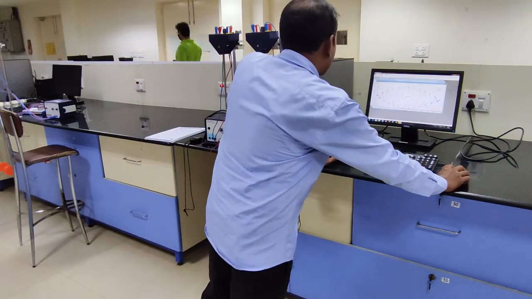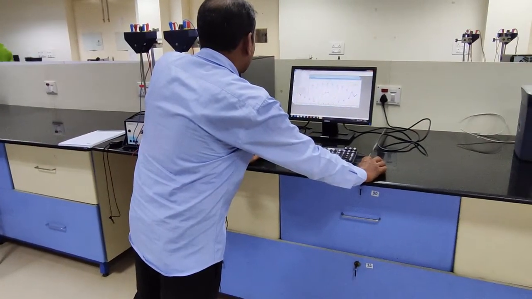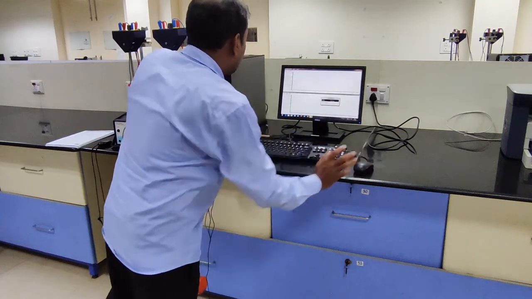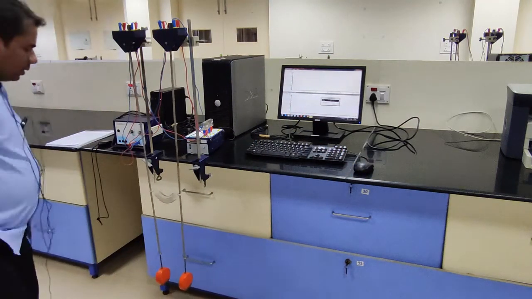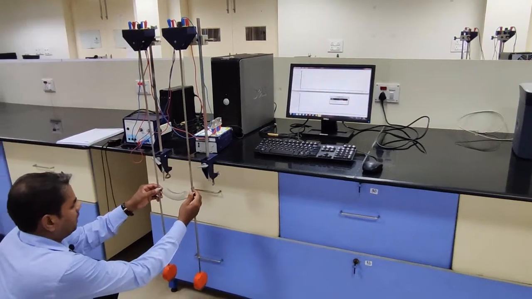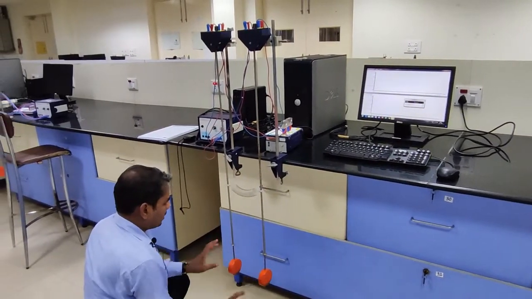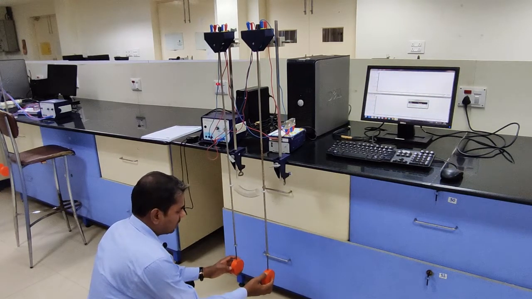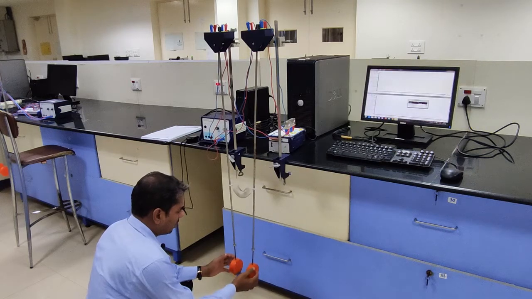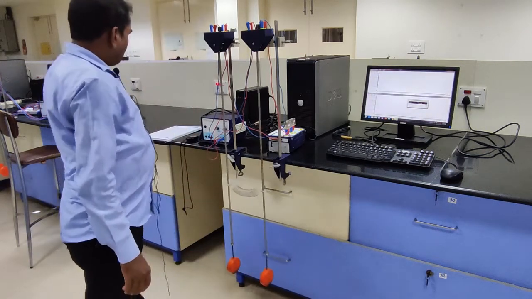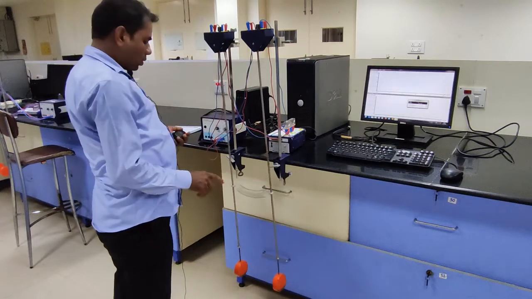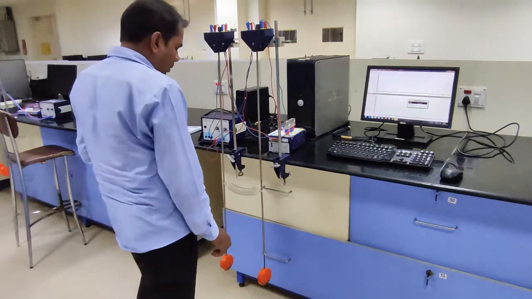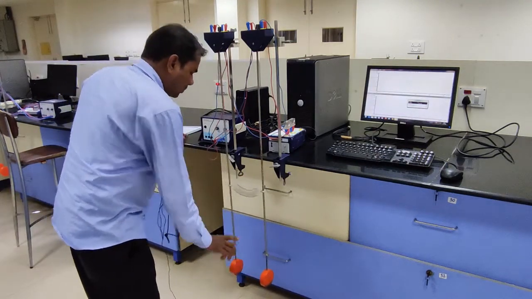Then we open the resonance time period: file, new measurement, then continue and keep the cursor on start measurement. In this resonance case, one pendulum is in a stop condition and the second one is displaced from its normal position. After some time the displaced one will come to the stop condition. Now this one is in stop condition.